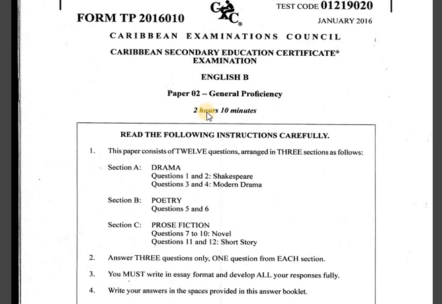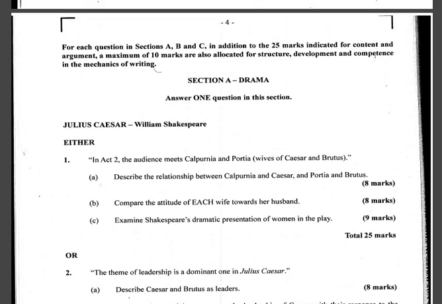The exam is 2 hours and 10 minutes, and normally I would suggest that you use the 10 minutes of your time to read through the paper. And as you read through the paper, tick and make any notations in pencil beside your book of what it is you're going to do. Anything that jumps out, just go ahead, read through and tick. All right, so let's go.